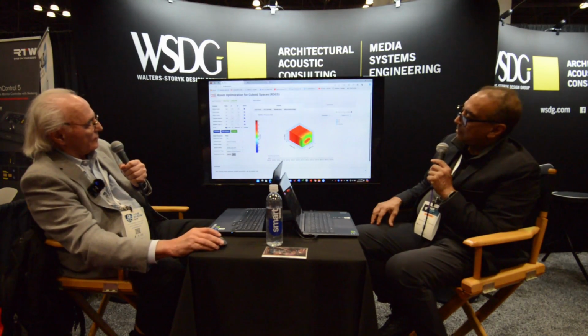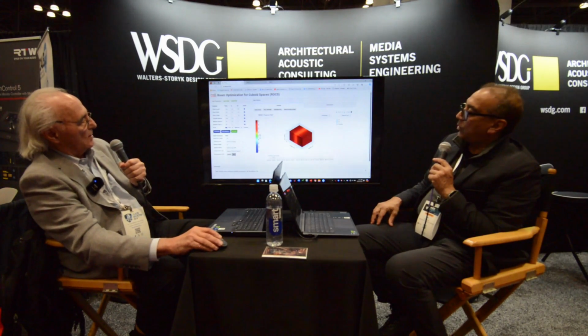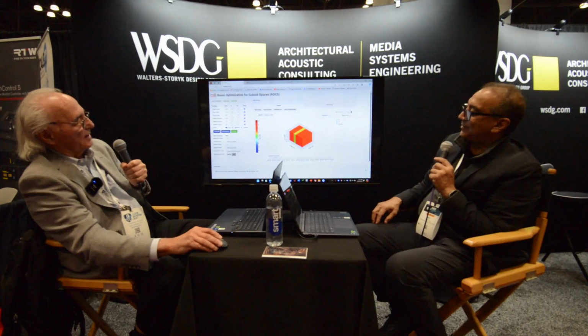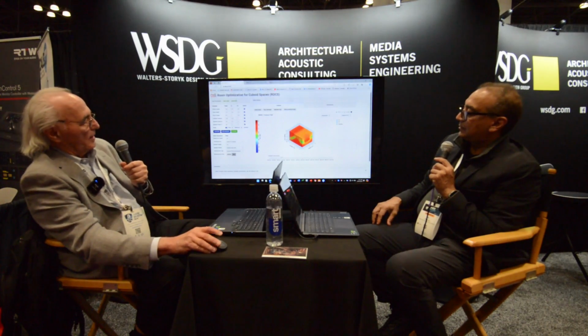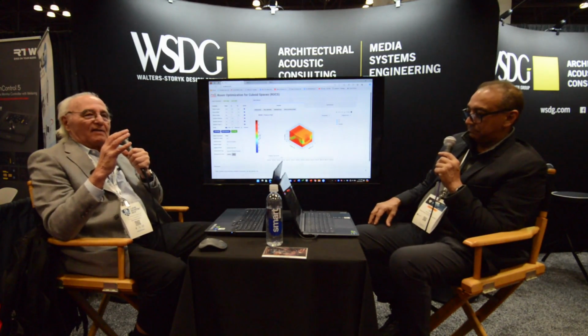So we're looking at, and there's a frequency indicator somewhere that I can't see. So as we move up, you see where the nulls are, you see where the high pressure is. Because think of it, this room has got a minefield of high pressure and low pressure areas.